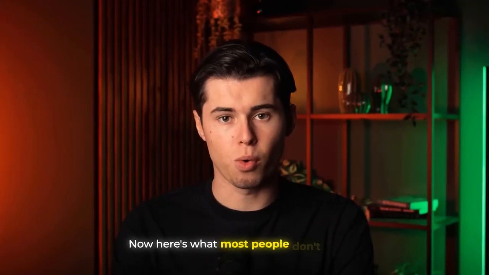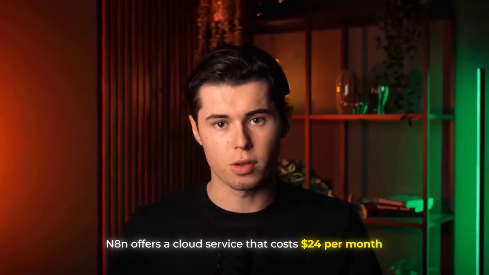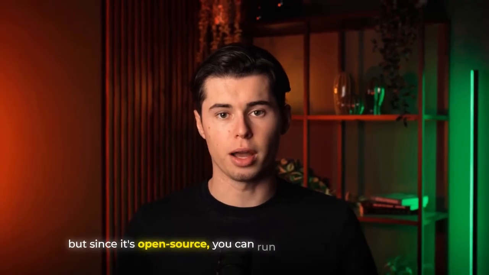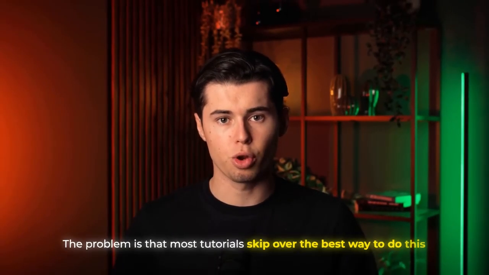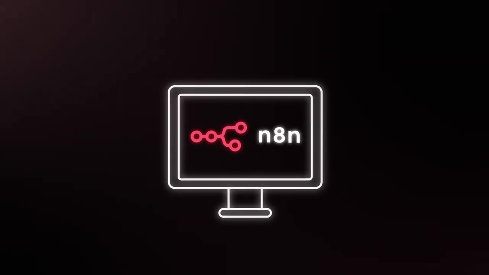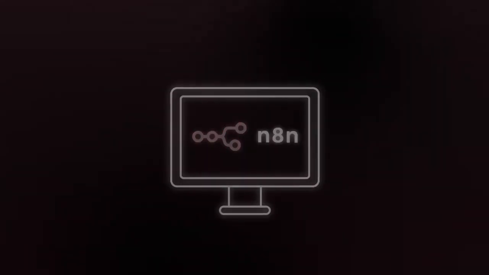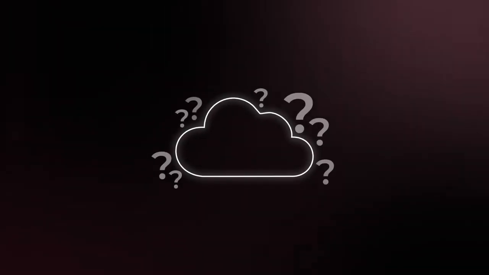Now here's what most people don't realize. N8N offers a cloud service that costs $24 per month, but since it's open source, you can run it yourself completely free. The problem is that most tutorials skip over the best way to do this. You could install N8N on your computer, but then it only runs when your computer is on. You could use a complicated cloud setup, but that requires technical knowledge most beginners don't have.